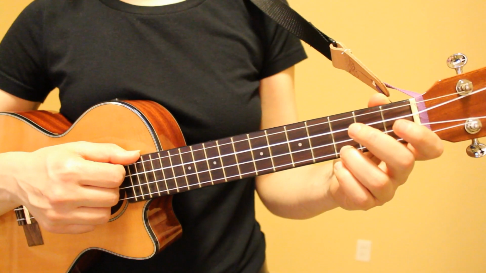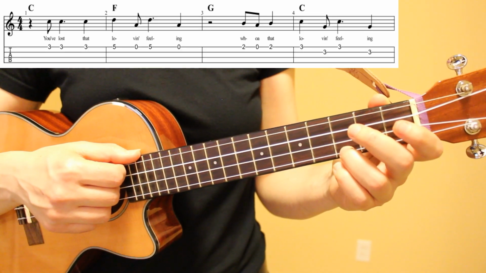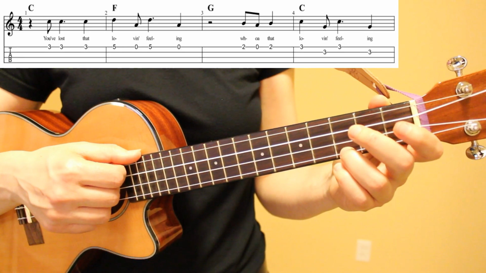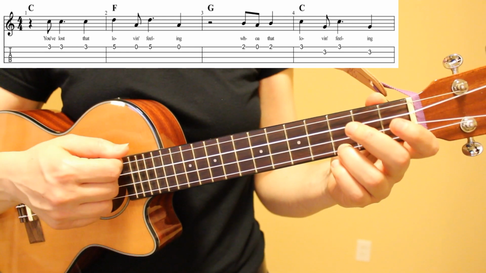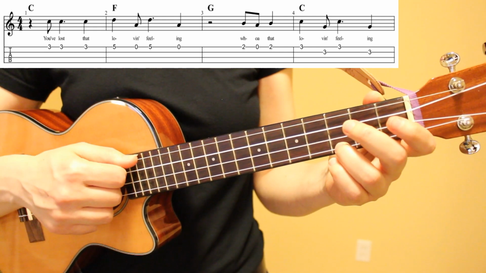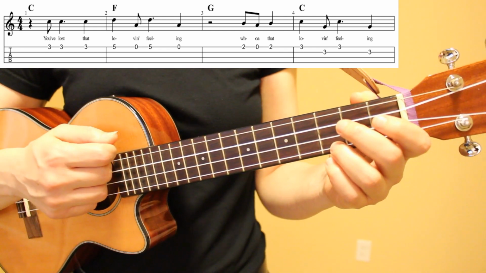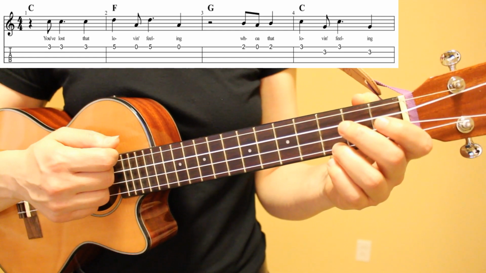Now here's another look at this line with the chords added in above the measures. You'll see C, F, G, and C. If you were to play this song by strumming the chords or fingerpicking the chords, you would use these chord changes as a guide. In general, you'll want to either follow the chords or follow the tablature.